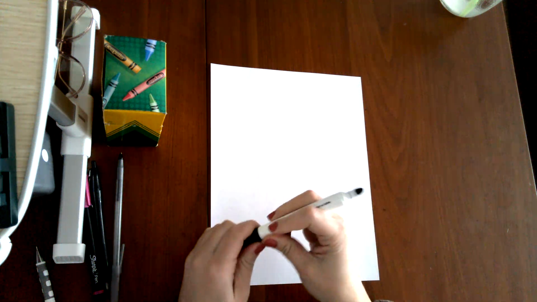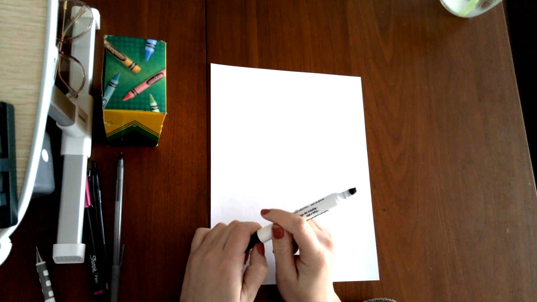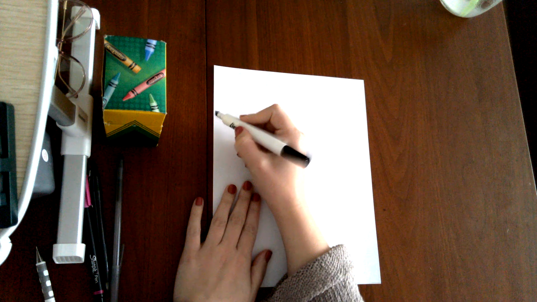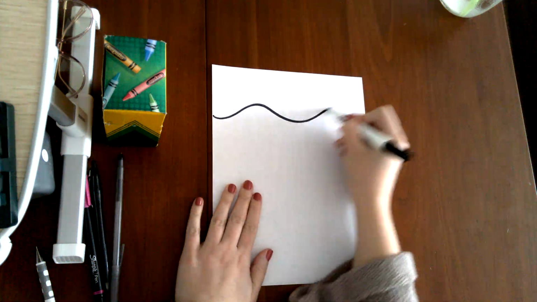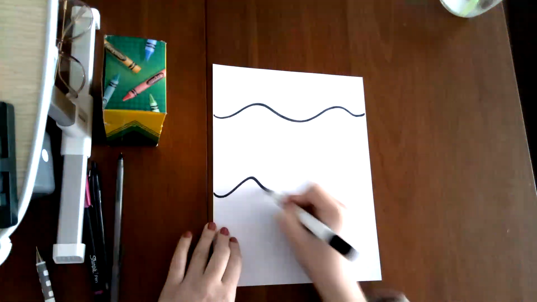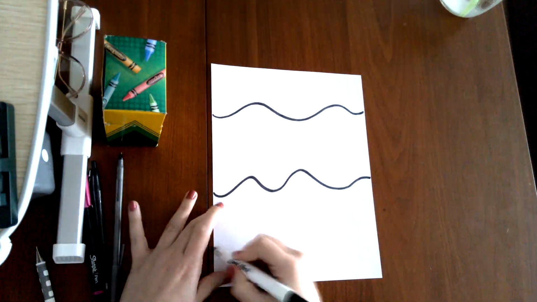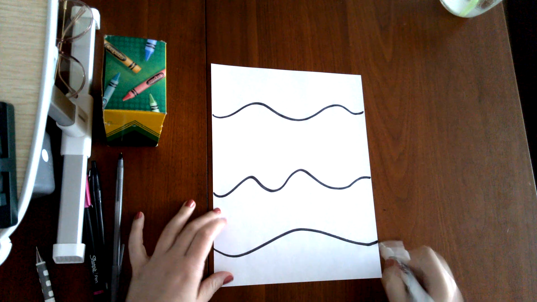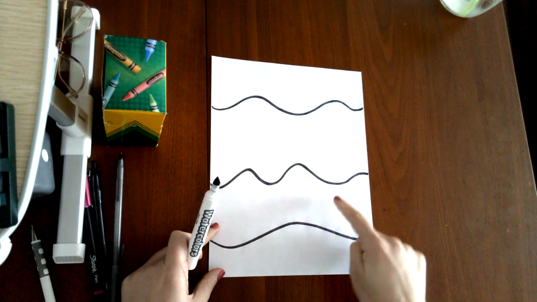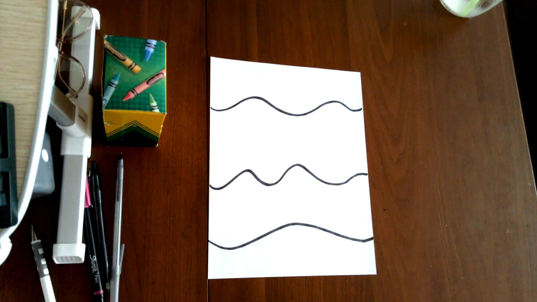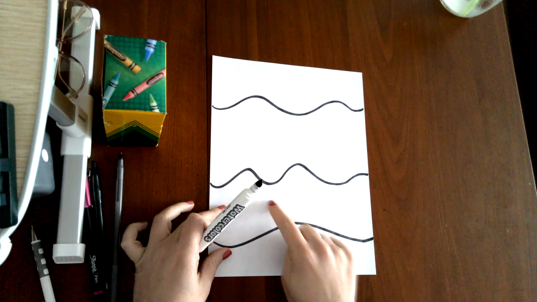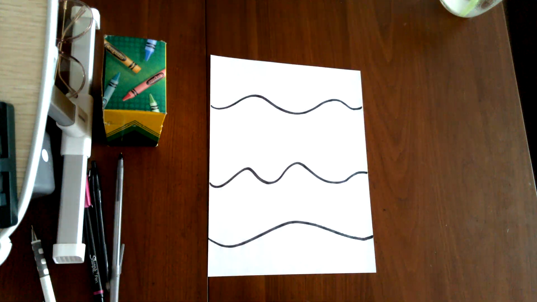And the first thing you're going to do is start by making those roller coaster wavy lines. And we're going to make 3 of them. So I'm going to start by making one line, a wavy line going all the way across my paper. 1, 2, and 3. And when I make 3 lines, it gives me 1, 2, 3, 4 sections or spaces on my paper. So I'm going to now fill in these 4 spaces with my name over and over and over again.